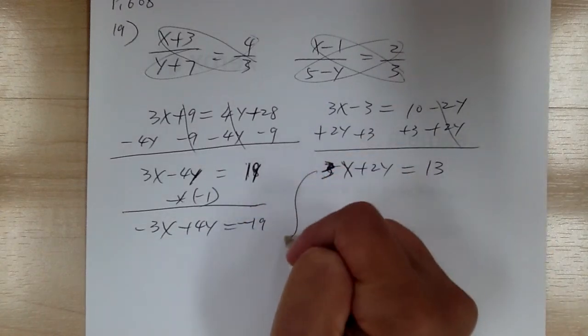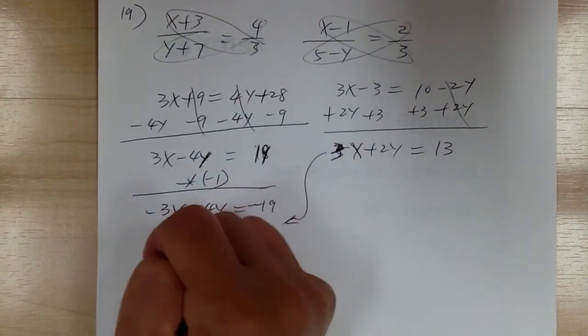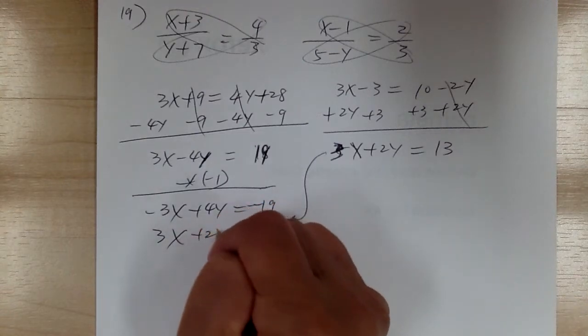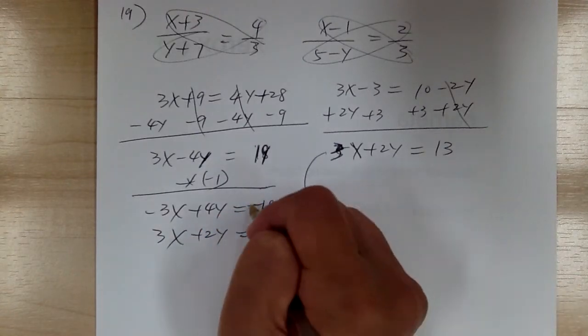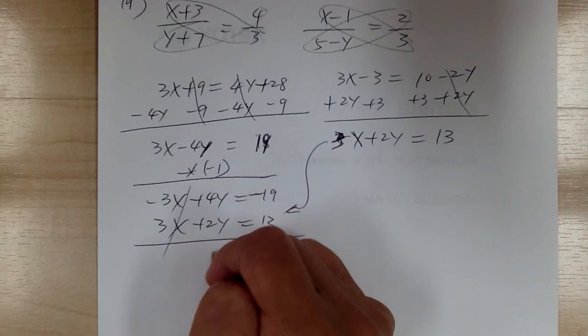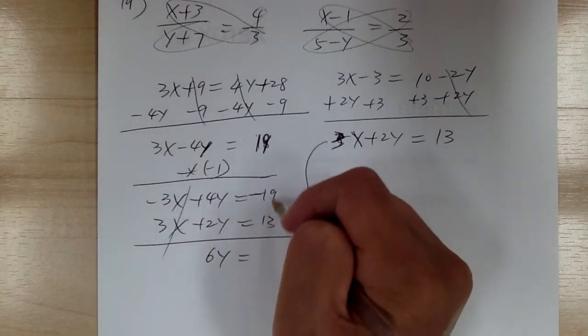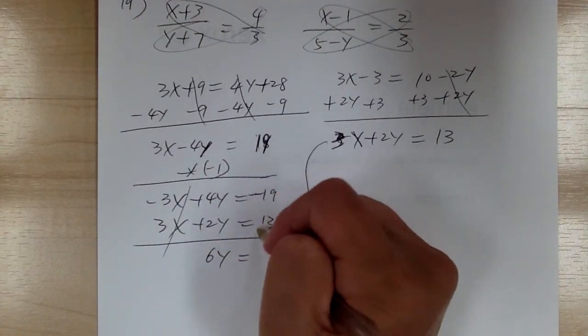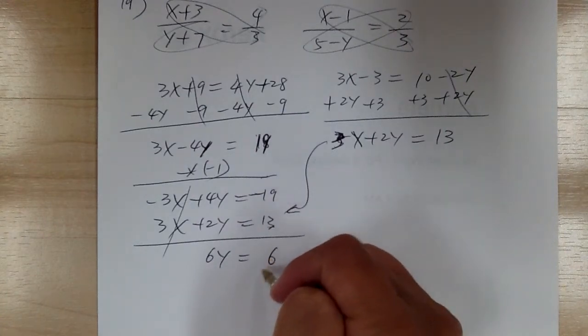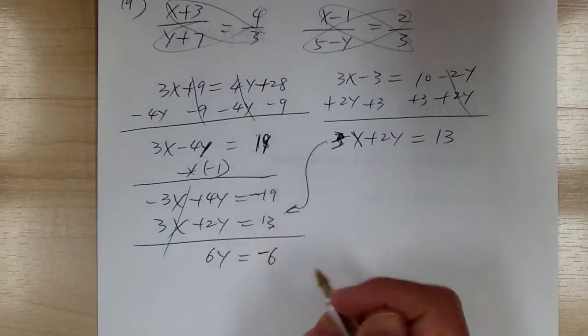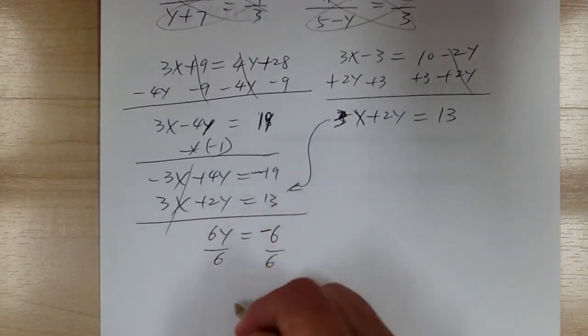Then I'm going to move this over, so I get 3x plus 2y equal to 13. When I add, this cancels out, so I get 6y equal to, now this is opposite sign, so you have to subtract the number and take the sign of the bigger number, and then you divide by 6, so y equal to negative 1.